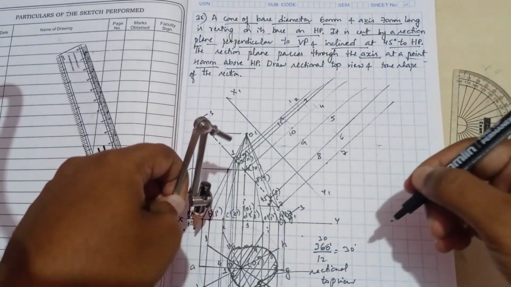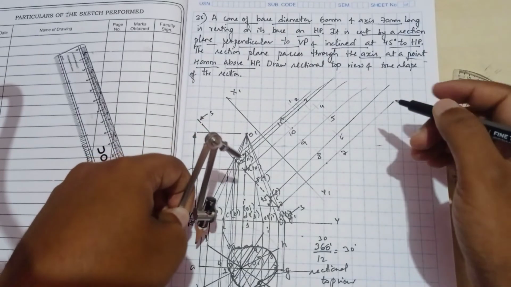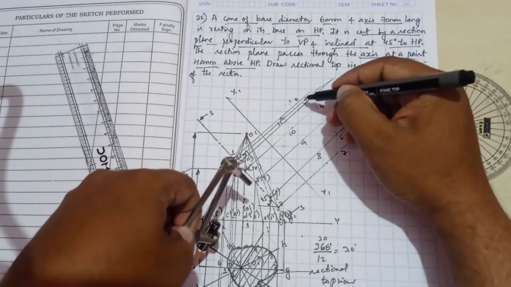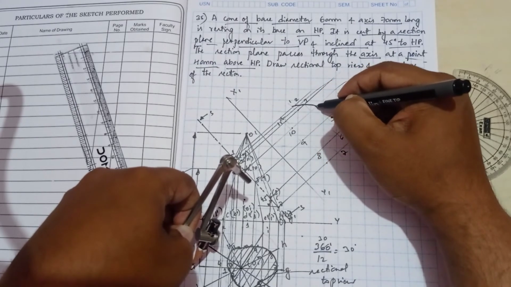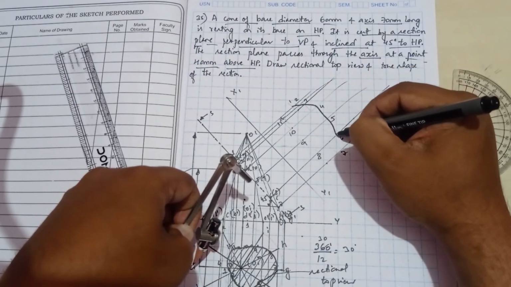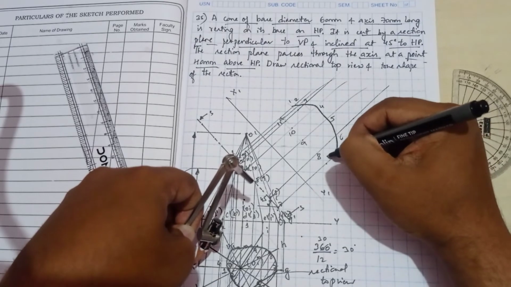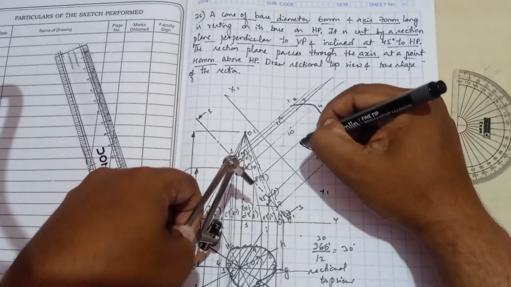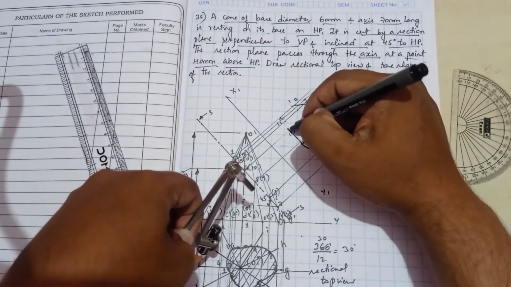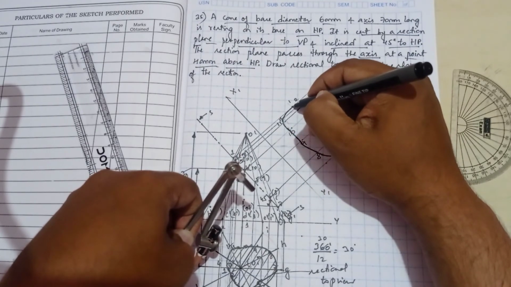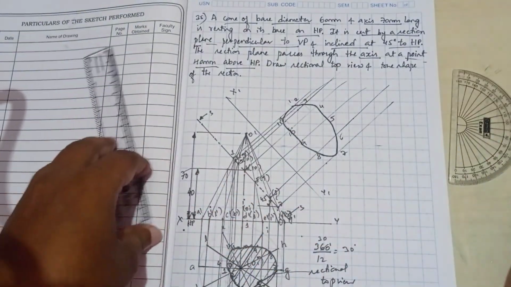If you connect them, it will be like an ellipse. So you just try to join them.